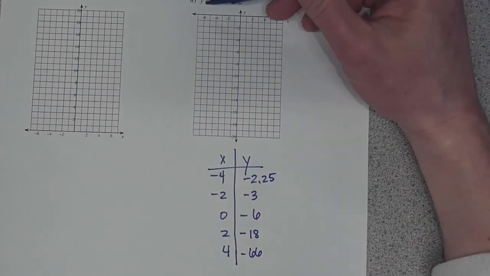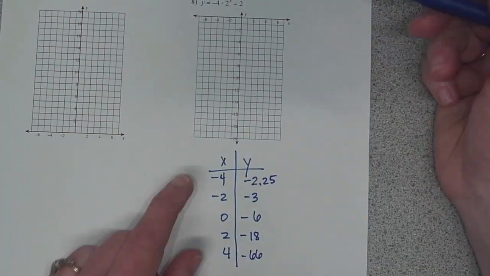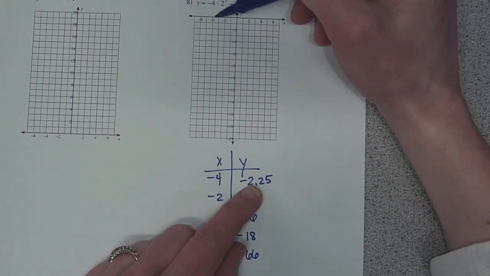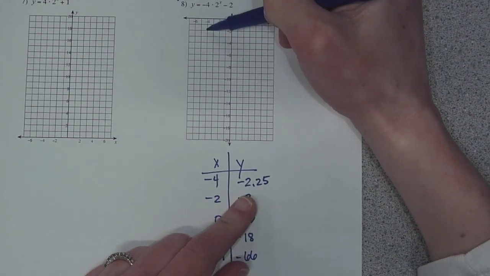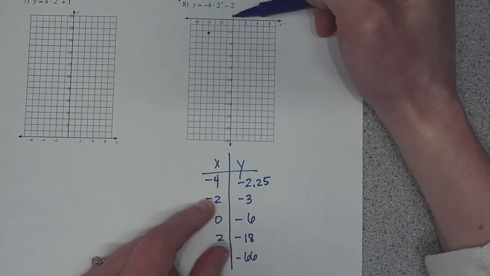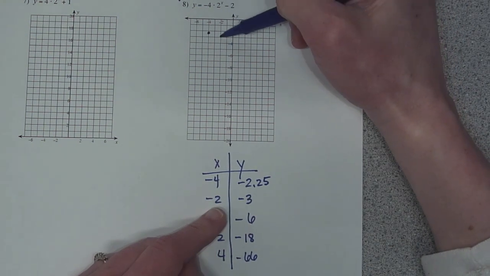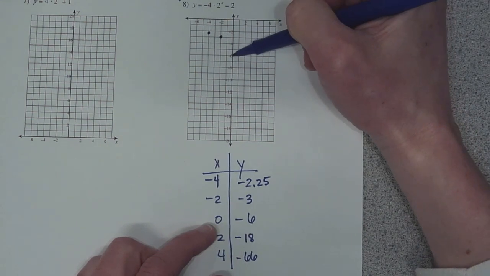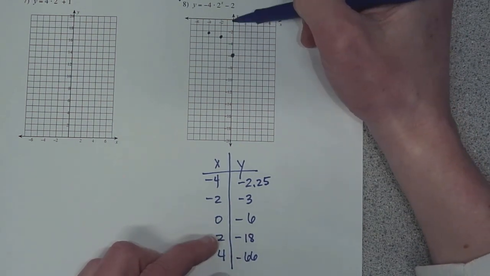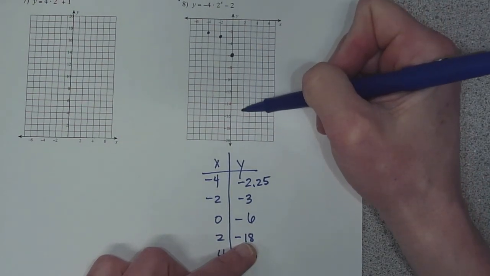So where's my x-axis? Wow, it looks like it's all the way up here. So our graph is going to be entirely below the x-axis, I take it. Starting with -4, my y value is -2.25. So here's -1, -2. And -2.25 will be about a fourth of the way to the next line. Okay, -2, comma -3. Oh, that's easy. Put it right on there. Now 0, -6 will go here. 2, -18 will go all the way down here.